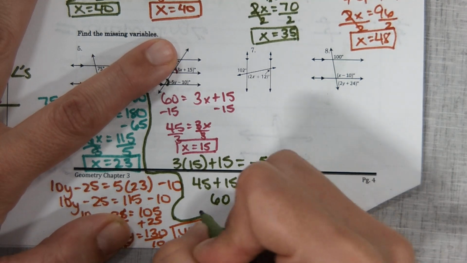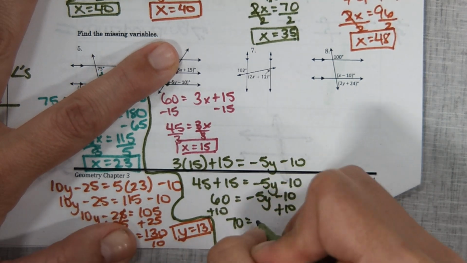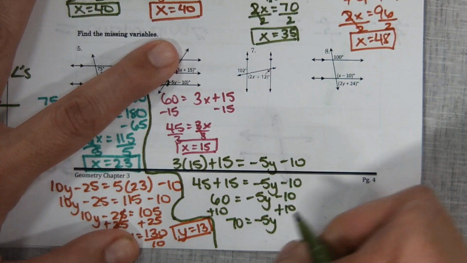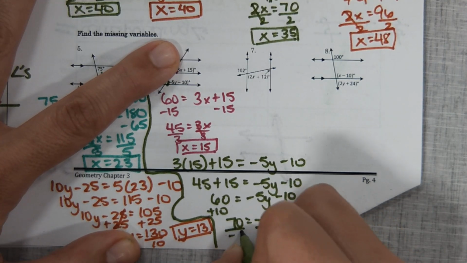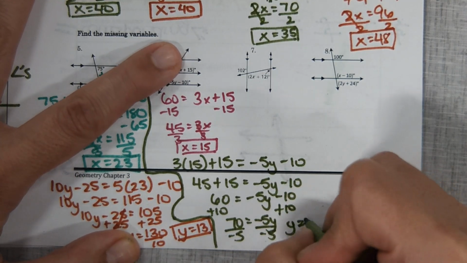Then add 10 to both sides. y equals negative 14.